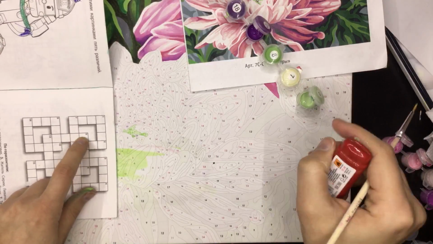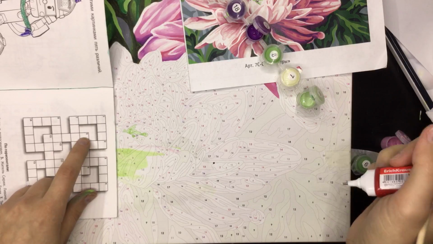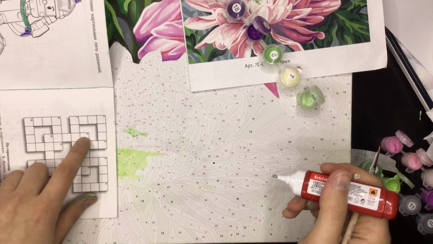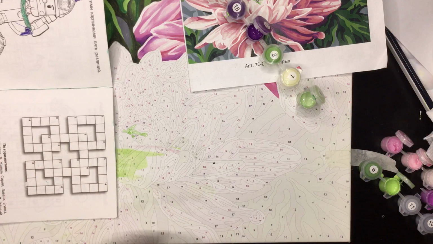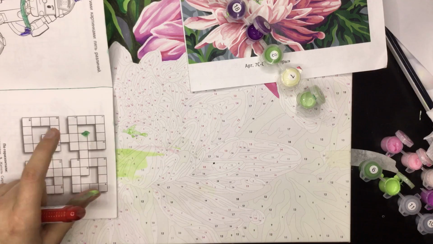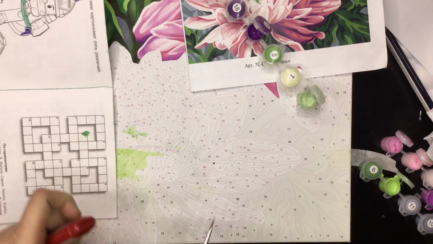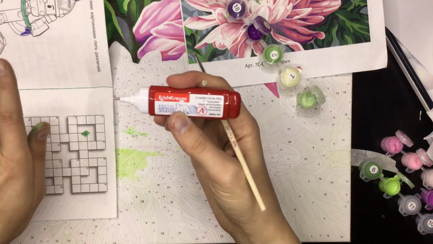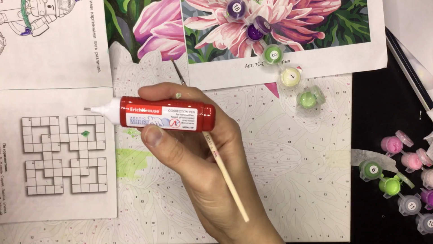See these numbers? It's a black one. That's what we usually have on a normal paint by number. And if I color it green, it's still visible, because as I told you, greens here are transparent. So what we have to do, you take a correction pen, not just a normal corrector.